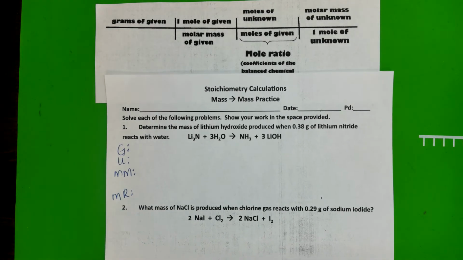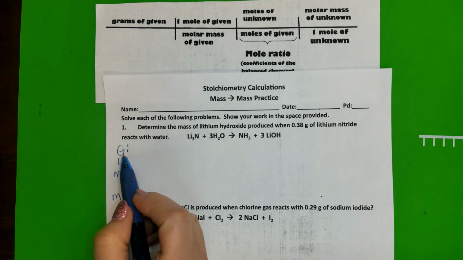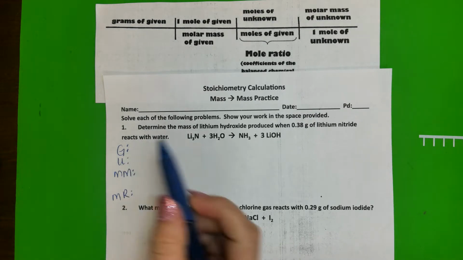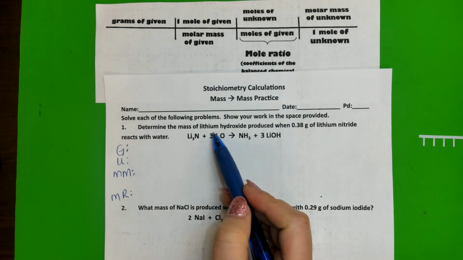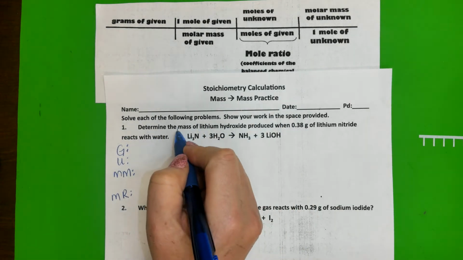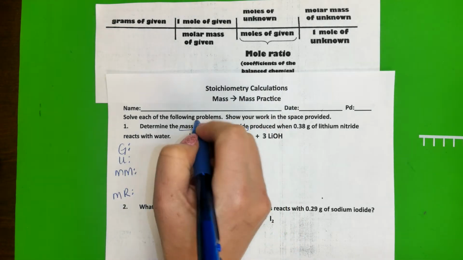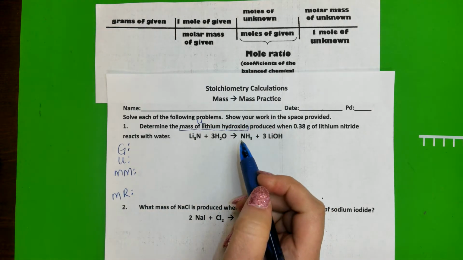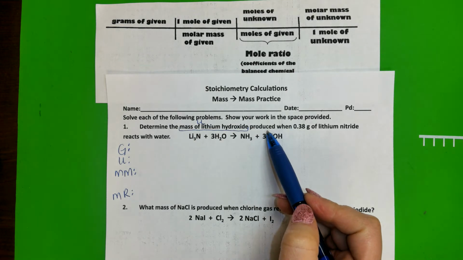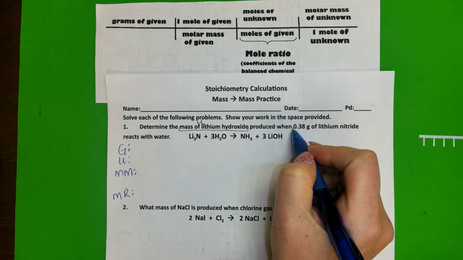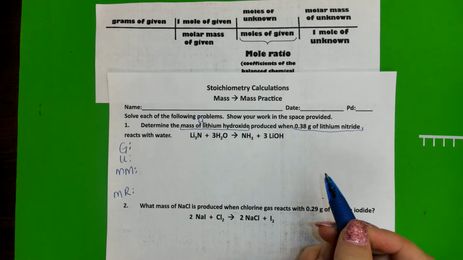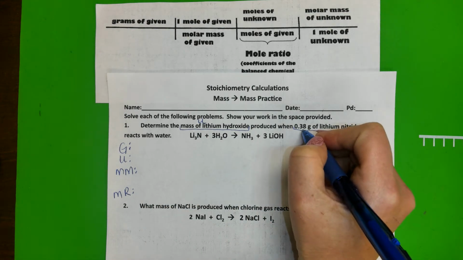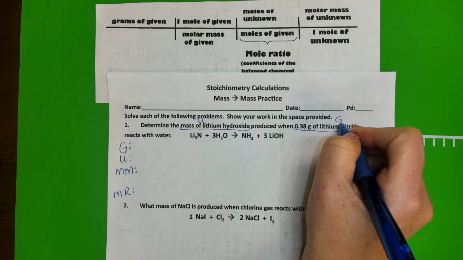Okay, so let's start with our given. Our given is the number that they give you. So let's look at the word problem. Determine the mass of the lithium hydroxide. So this is what they're asking for, so this is your unknown. And it's produced when 0.30 grams of lithium nitride reacts with water, right? So since they give you the number, this will be your given.